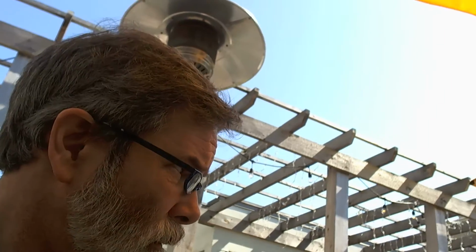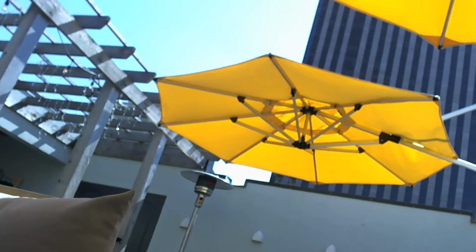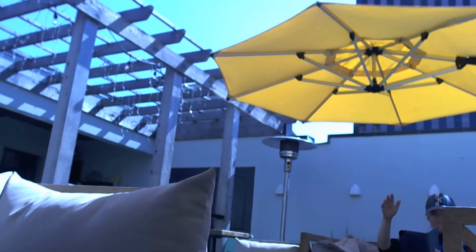We're on the rooftop lounge of my hotel, the Catahoula Hotel, which is the hippest hotel I've ever stayed at. And there is my lovely wife. You can't quite see her over there.